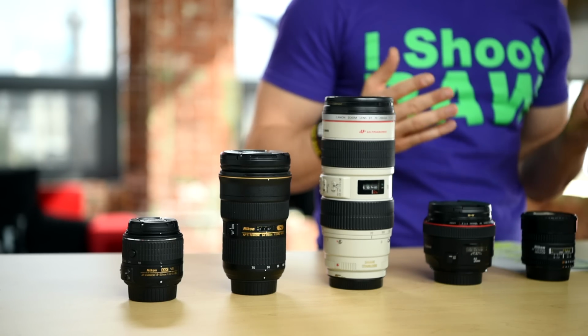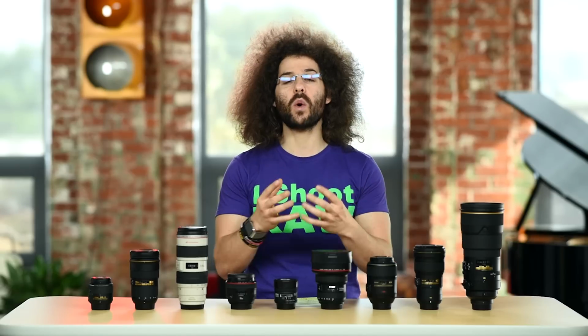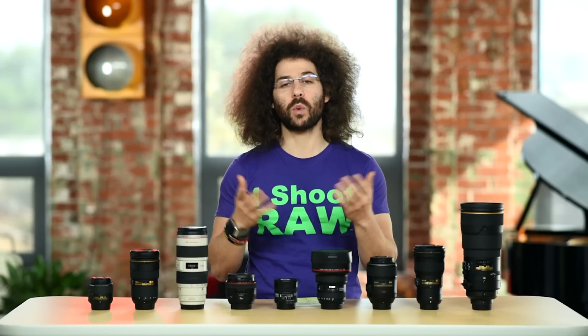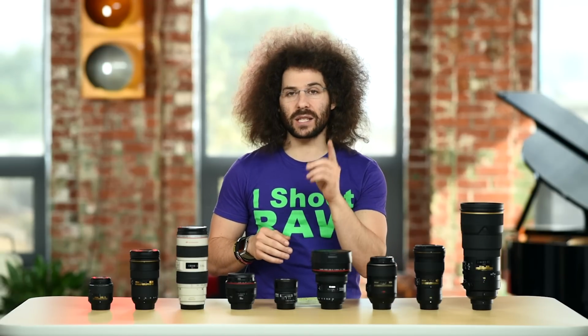Now, variable aperture lenses tend to be less expensive. They give you a large zoom range, but they don't gather as much light, and that's why they're still considered variable aperture zoom lenses.